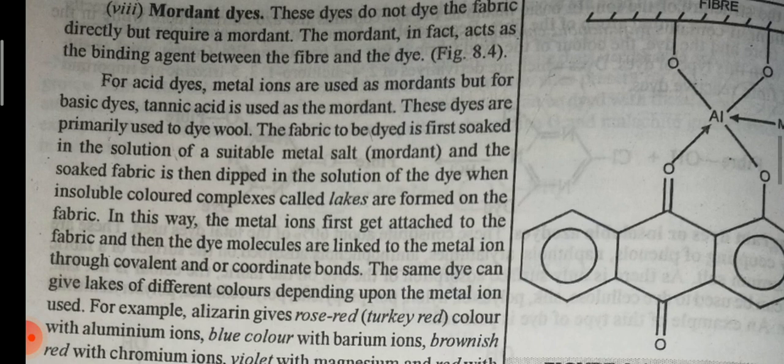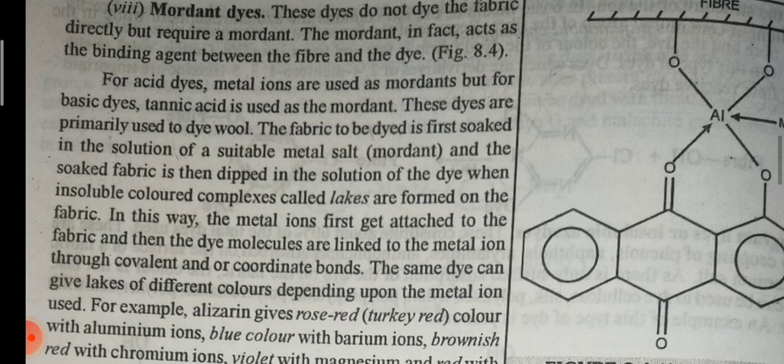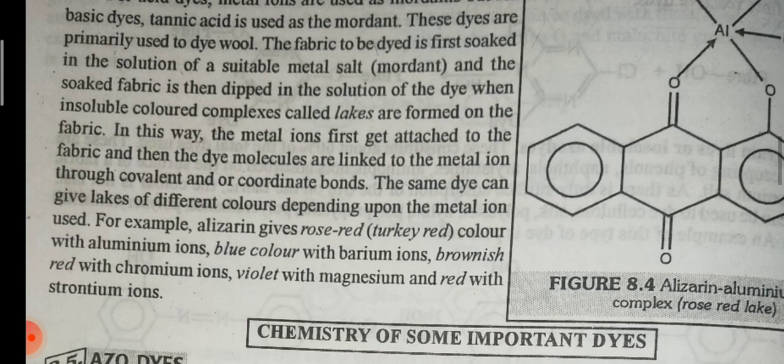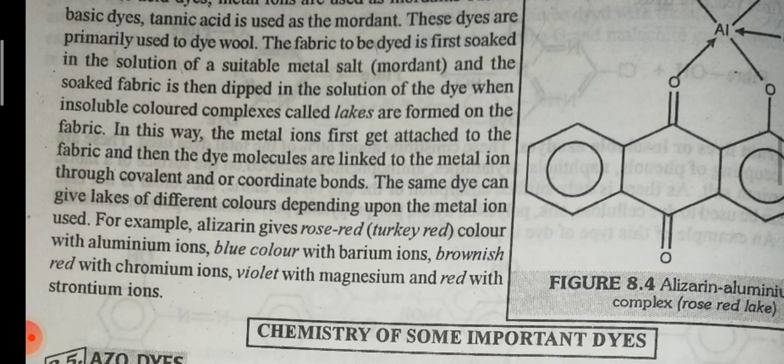The fabric to be dyed is first soaked in the solution of a suitable metal salt mordant, and the soaked fabric is then dipped in the solution of the dye, when insoluble colored complexes called lakes are formed on the fabric. In this way, the metal ions first get attached to the fabric and then the dye molecules are linked to the metal ion through covalent or coordinate bonds.